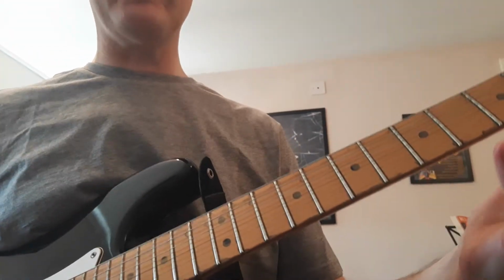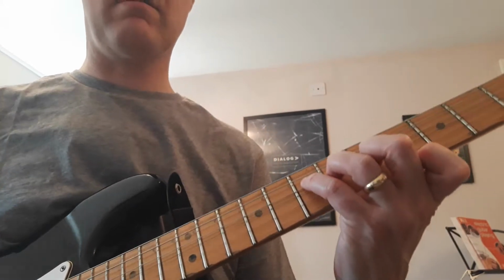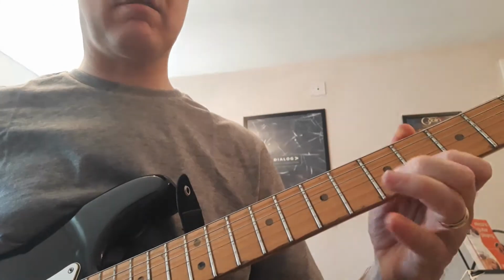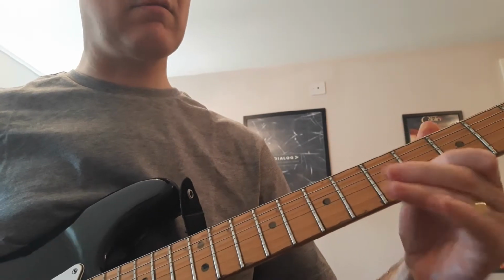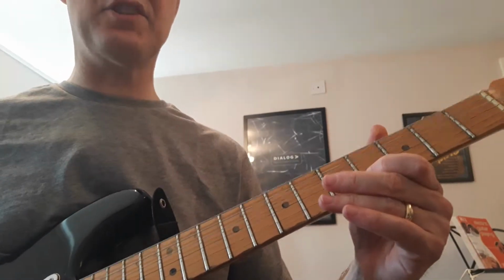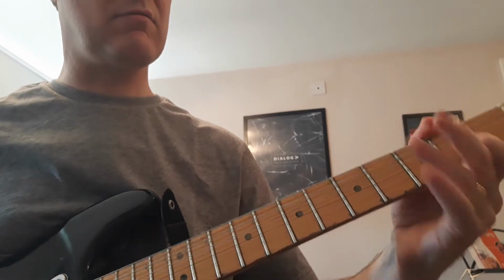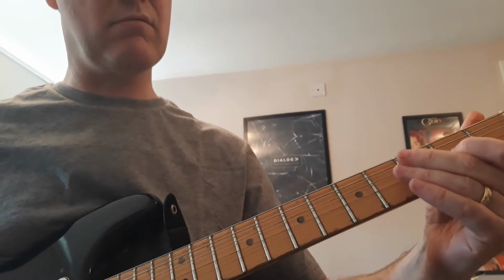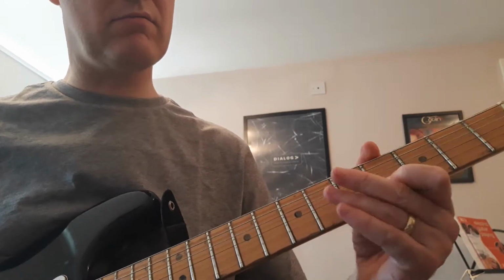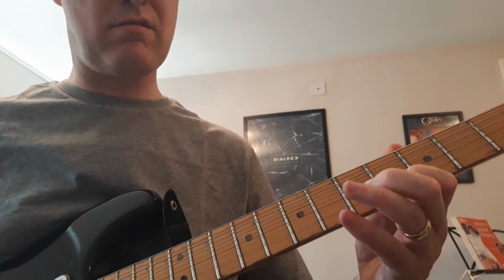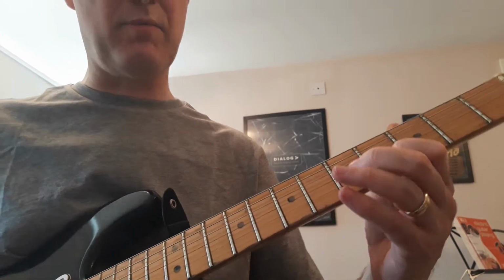Say I wanted a Lydian sound, so I'm going to start with shape 3. And I quite like shifting down to shape 2. Okay, so back to shape 3. And now I'm going to shift up to shape 1.